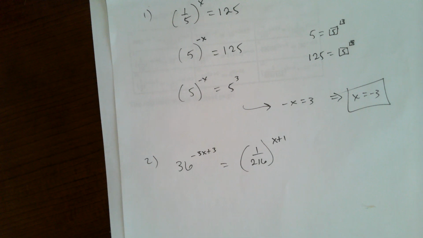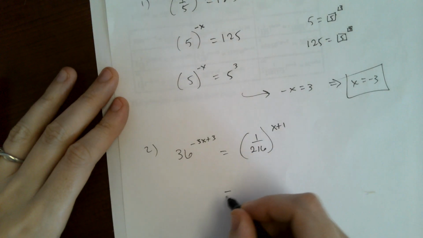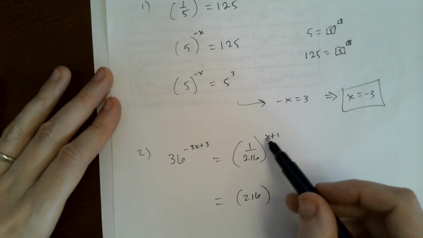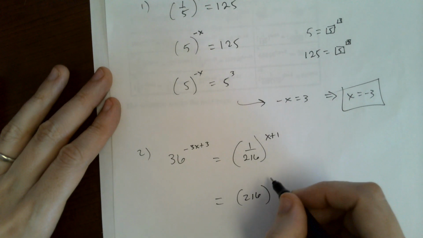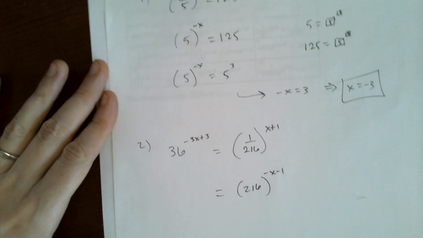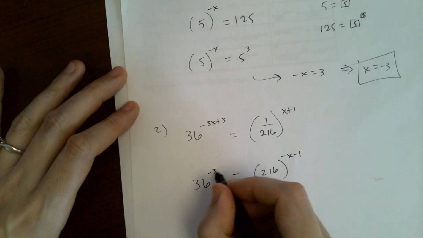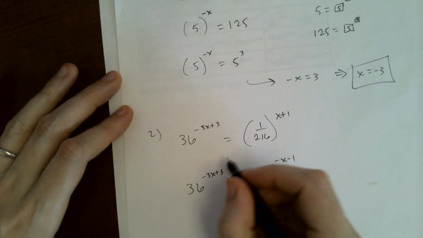Okay, so again, before we even want to think about getting common bases, if you see a fractional base, the very first move is to flip the base, but you can only do that if you multiply the old exponent by -1. Okay, and then this is 36.